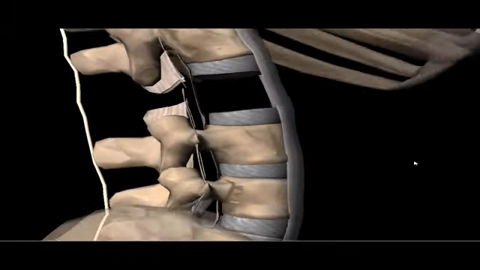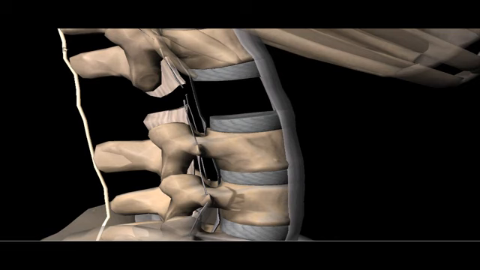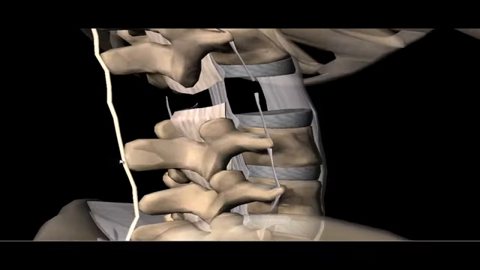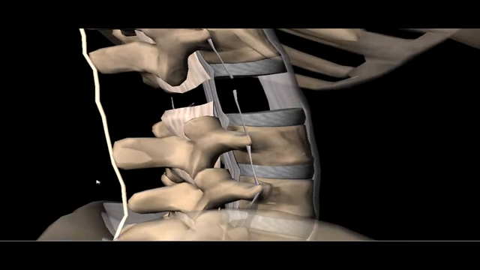The supraspinous ligament runs longitudinally, lengthwise along the spinous processes, and it runs the entire length and is going to generate tension when we look at flexion direction motions. So this helps to maintain stability between spinous process and spinous process.